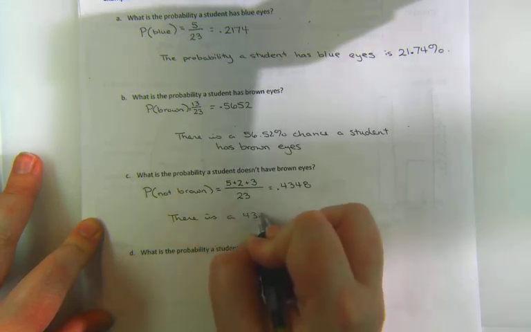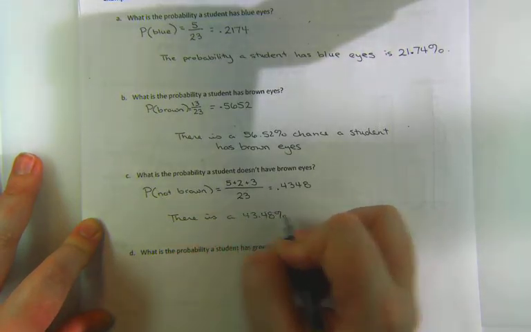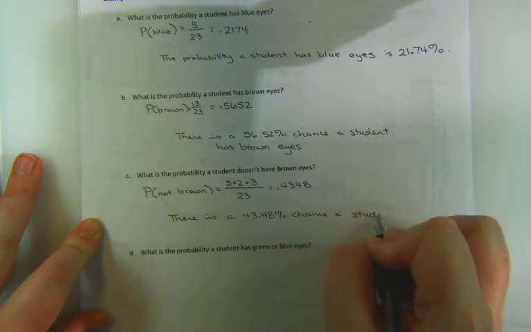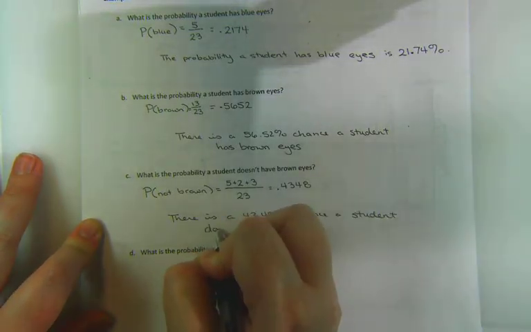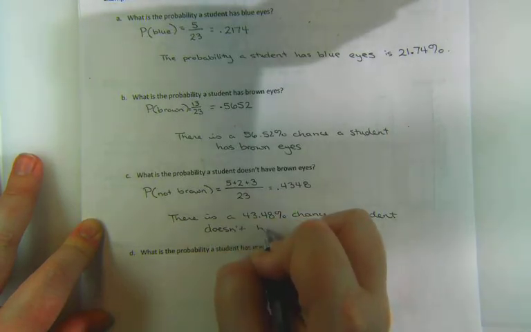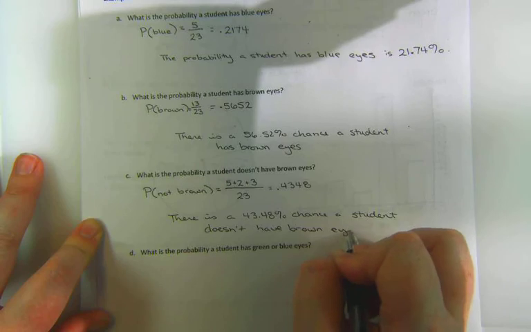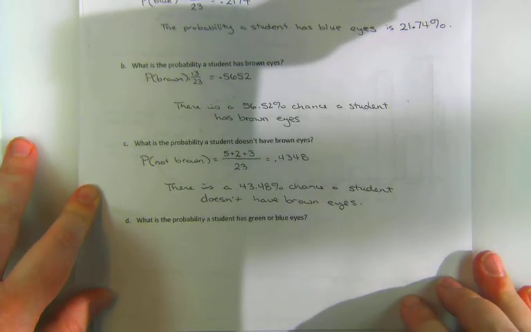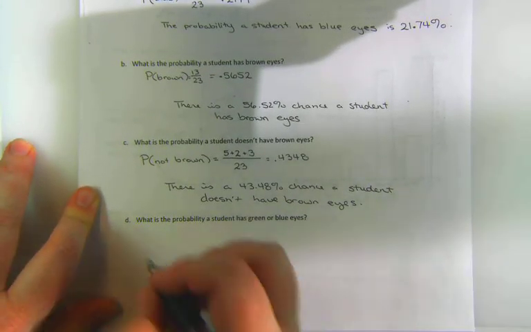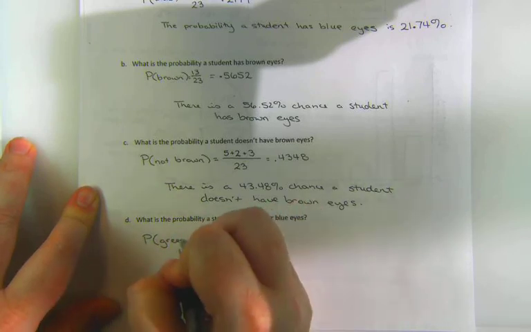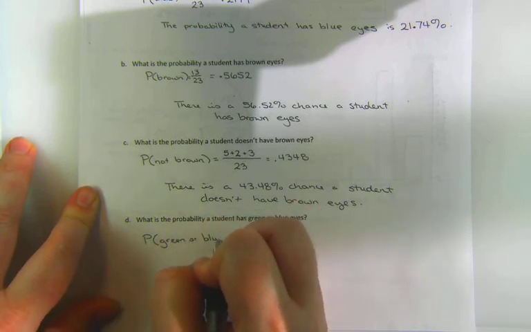So you just combine all of the students that don't have brown eyes out of the 23. And that's going to be, if we change that to a decimal, 0.4348. So there is a 43.48% chance a student doesn't have brown eyes.